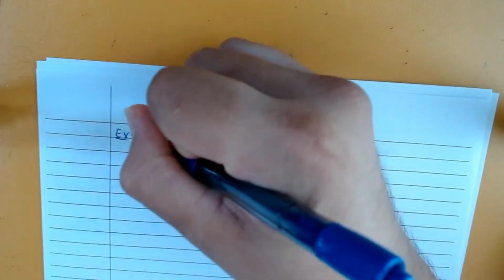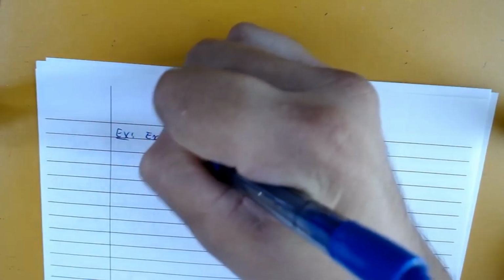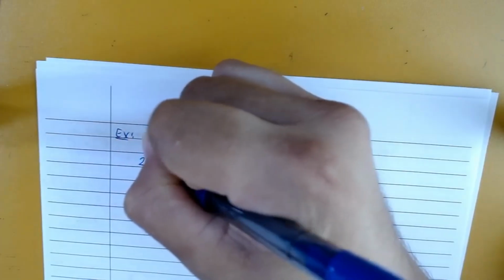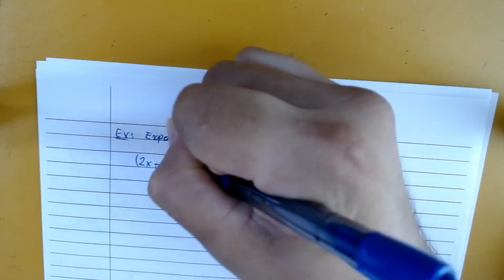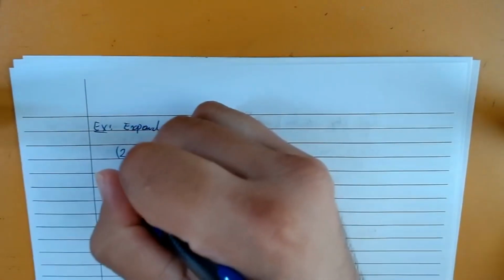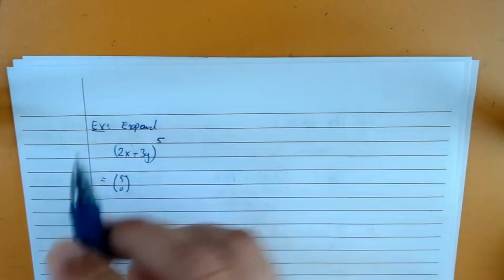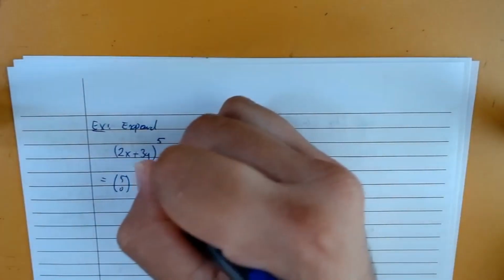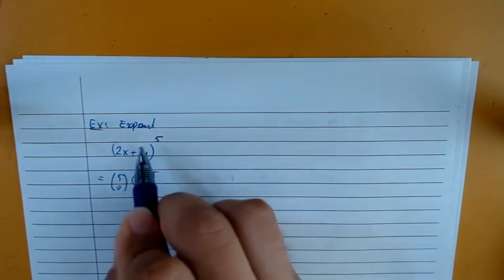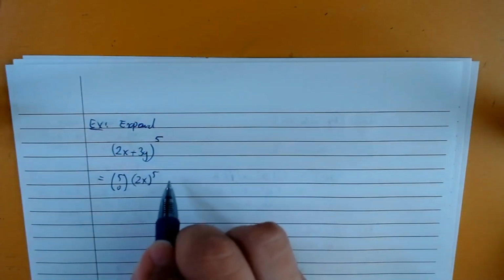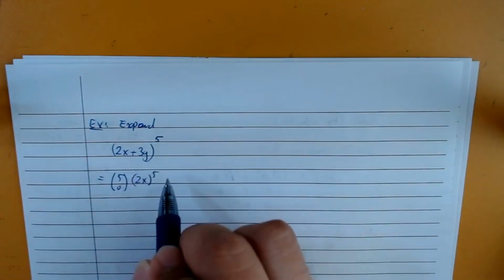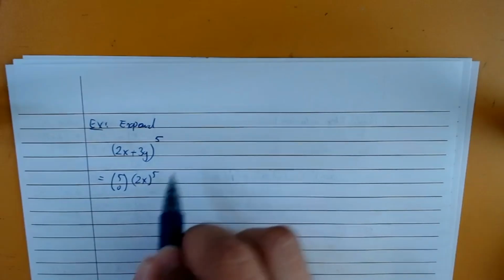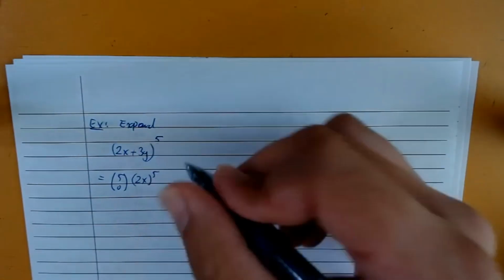All right, so example, go ahead and expand 2x plus 3y to the power 5. All right, so by our theorem, that's going to be 5 choose 0. You're going to take the first term and start with it at full power, so that'll be 2x to the power 5. And then your second term, you won't have it appear in the first term at all. Or you can write 3y to the power 0, which again is just the number 1. So most people just don't write it. If you want to write it to the power 0, you may.